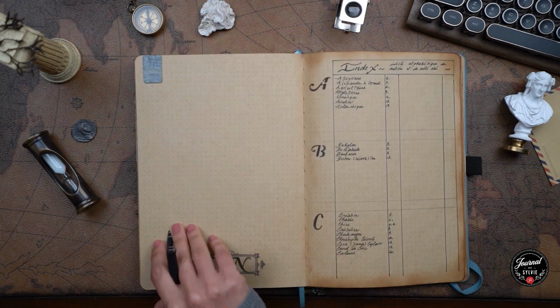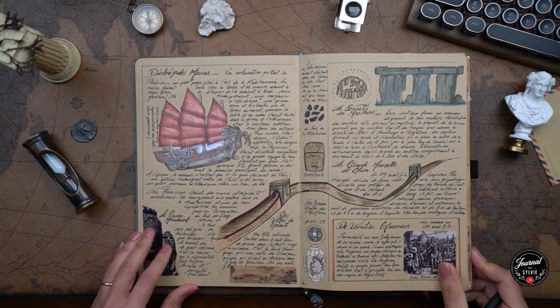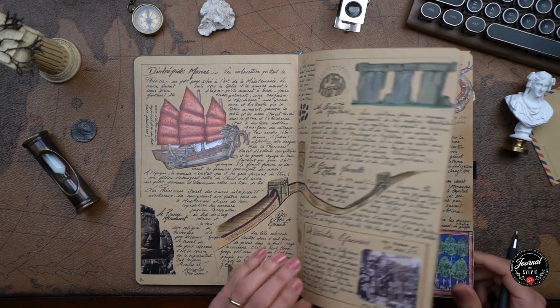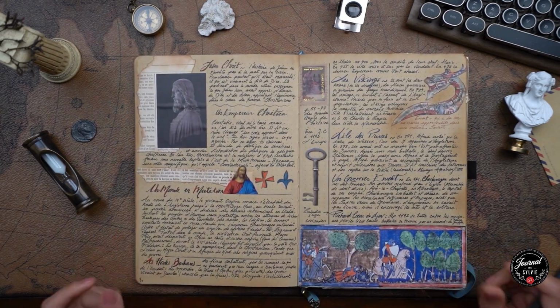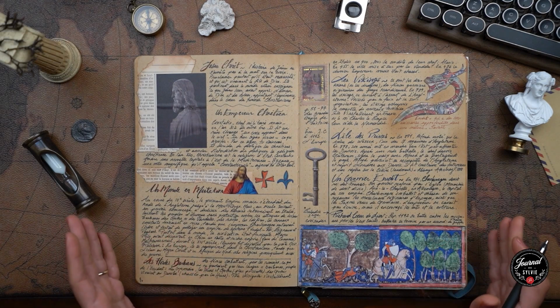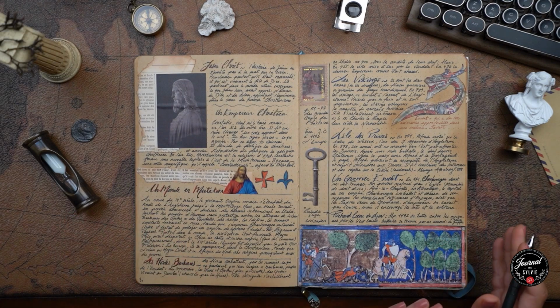So I hope this was interesting and it helps you to organize your Commonplace book. I tested this system and it's so far working perfectly for me, especially the index part.